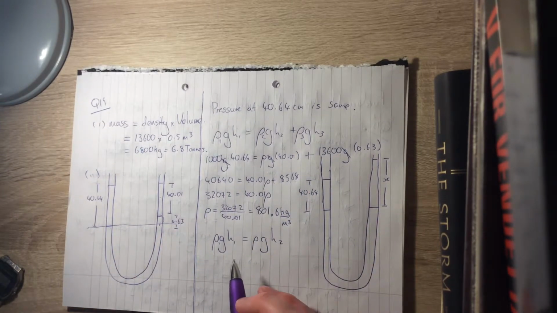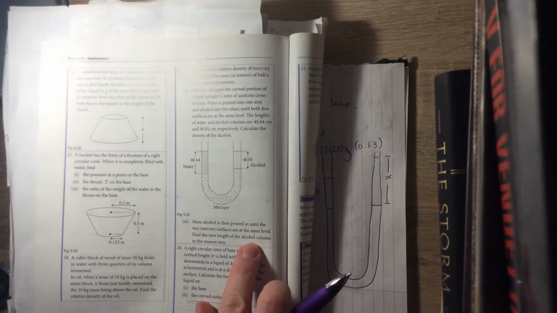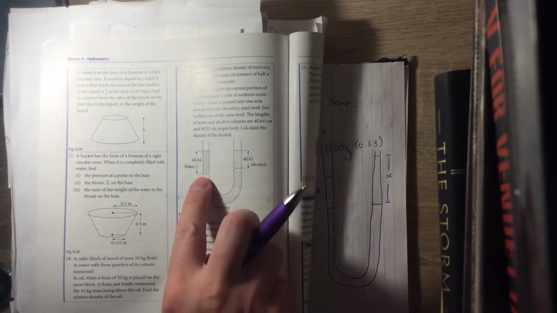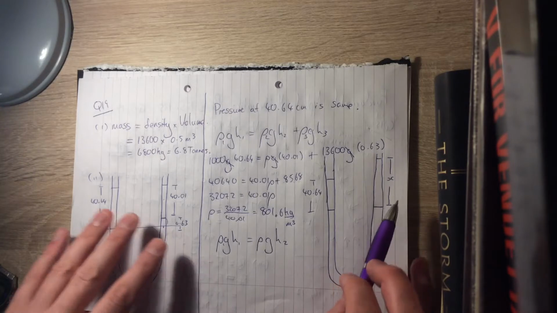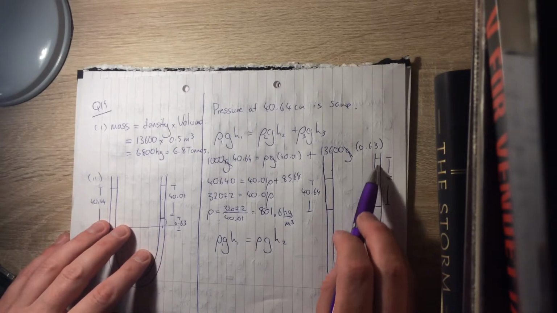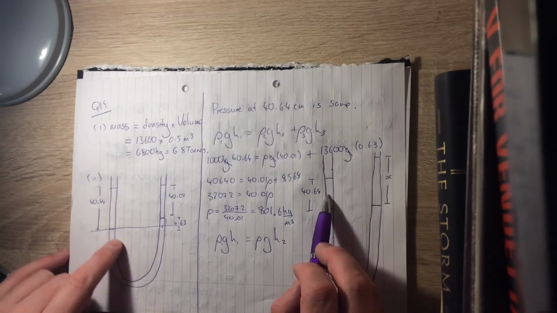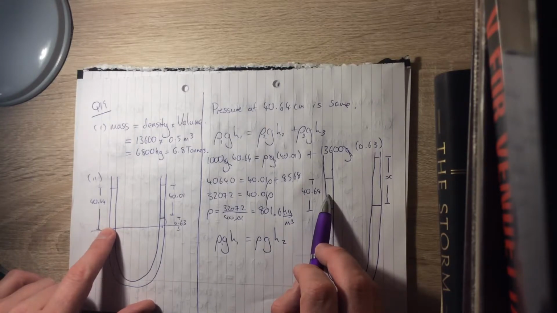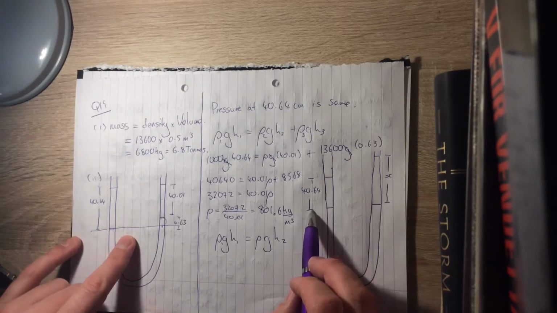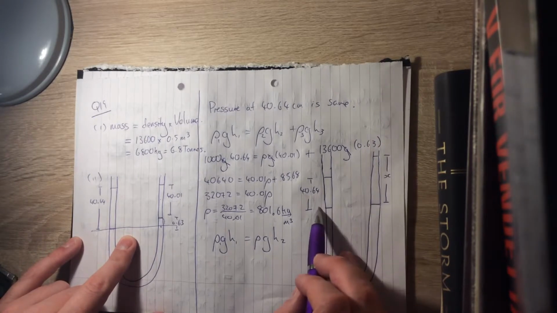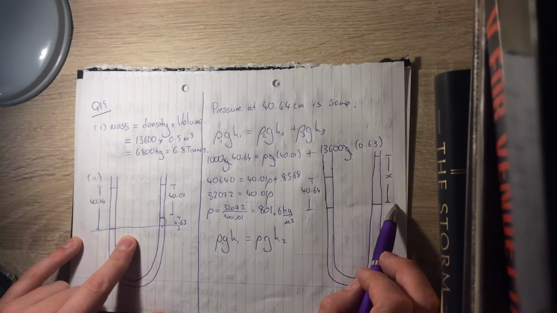For the next part of the question, it says more alcohol is then poured in until the two mercury surfaces are level. Find the new length of the alcohol column to the nearest millimeter. Okay, so we're now pouring in more alcohol, so you're going to have more alcohol in terms of volume than you have water until these two are level. But it's the same trick, that the pressure along that line will have to be the same.